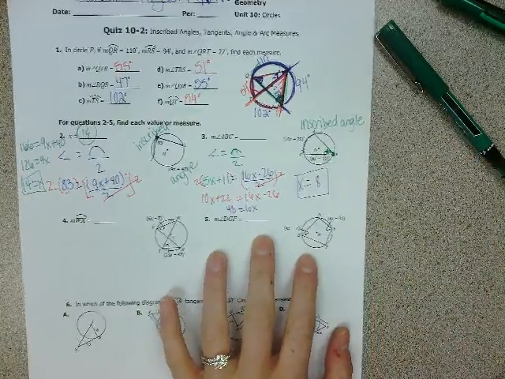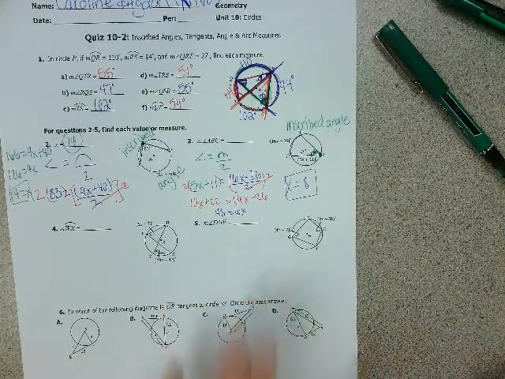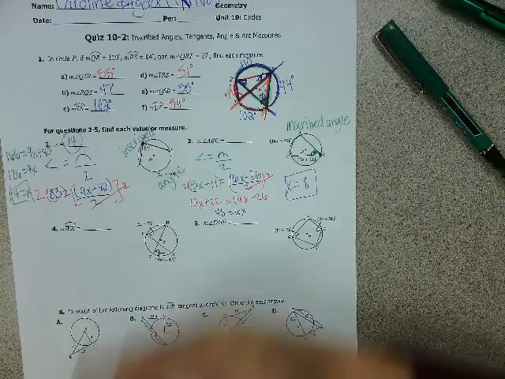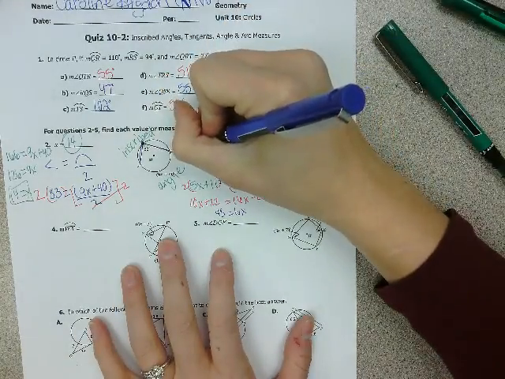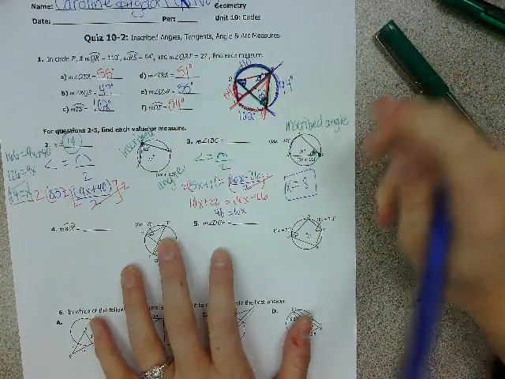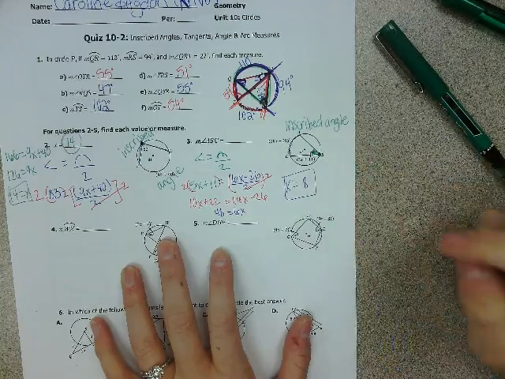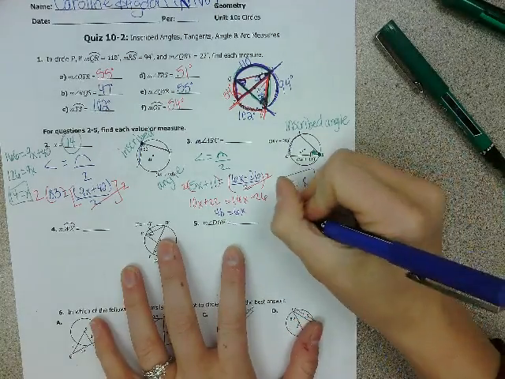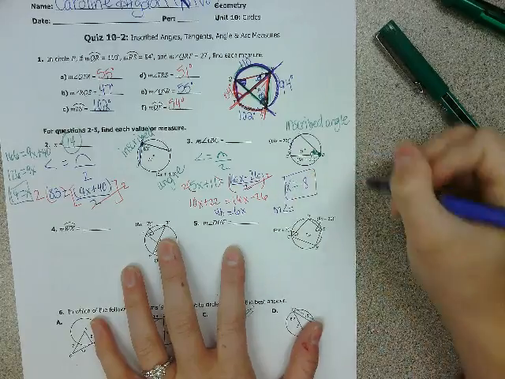All right, am I finished? Why not? Right, look what it asks for. It asks for the measure of the angle. So what do I need to do with the 8? Plug it in. Right. Plug it in.